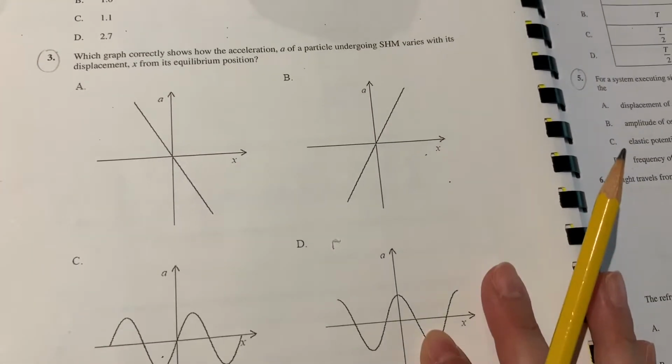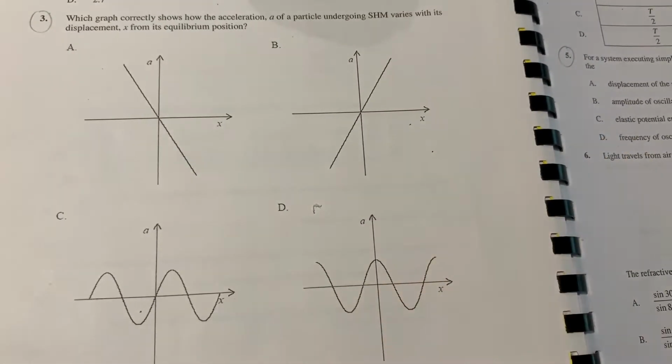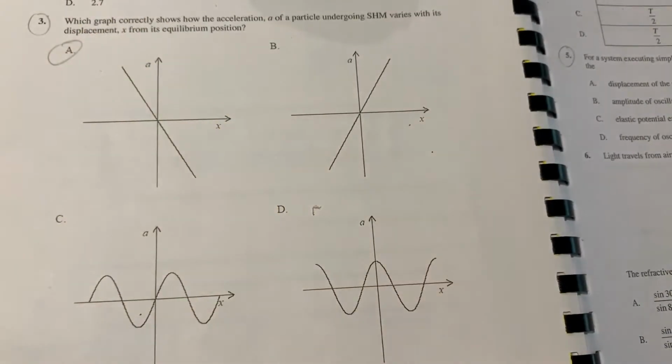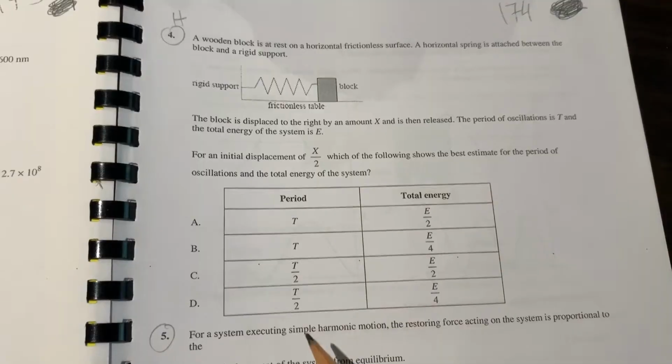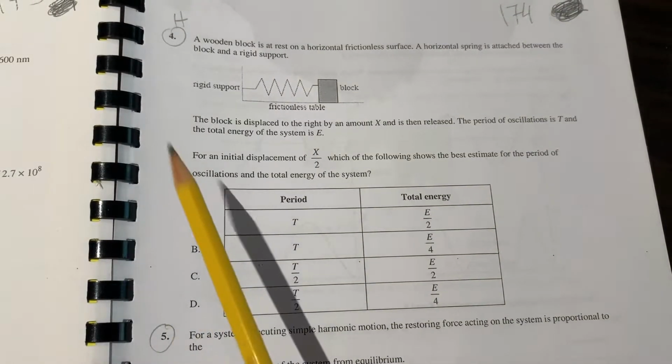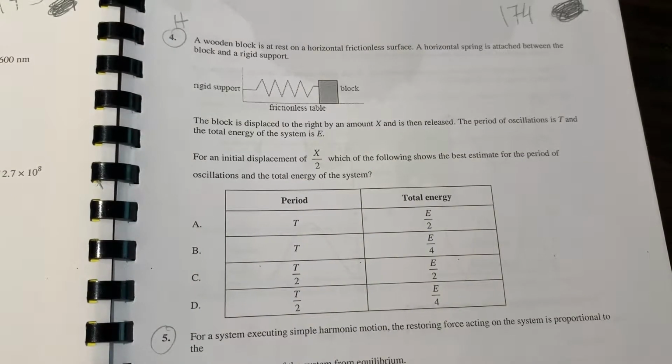Number 3 is a graph of displacement versus acceleration. We have covered this before. Answer is A, which you should already know. Number 4 is actually an HL question, so standard levels can skip this one.